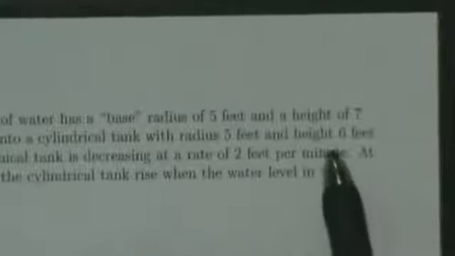So anyway, example 6. An upside down conical tank full of water has a base radius of 5 feet and a height of 7 feet. And the water is being drained into a cylindrical tank with radius 5 feet and height 6 feet. The radius of the water in the conical tank is decreasing at a rate of 2 feet per minute. And we want to know at what rate does the water level in the cylindrical tank rise when the water level in the conical tank is 3 feet.